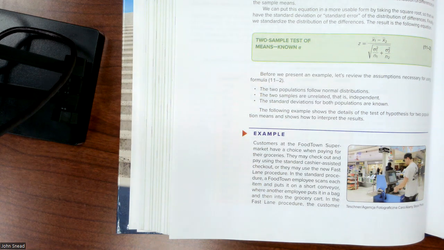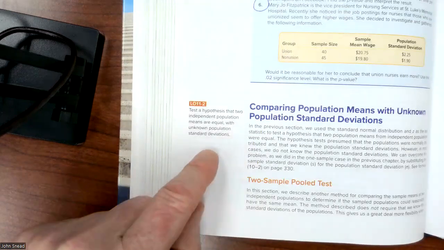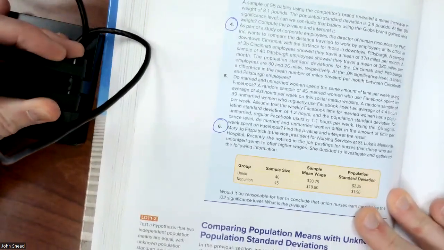So anyway, this is going to be the equation. This is on page 350 of the textbook. And probably the best way to do this is to go over one of the problems. We're going to look at number 4 here, which is on page 354.